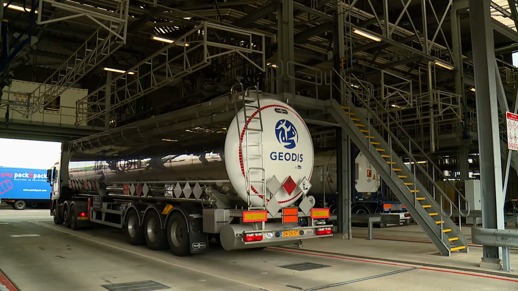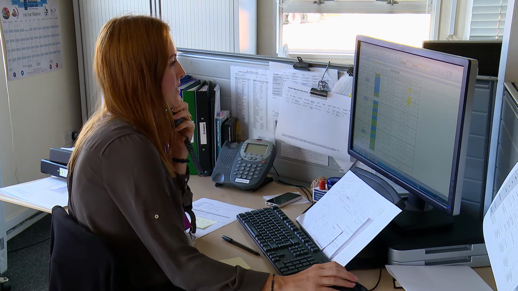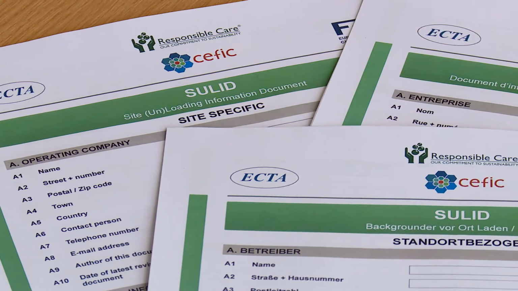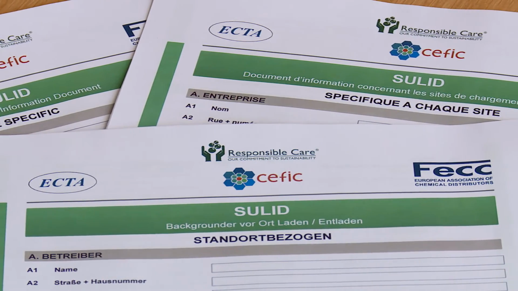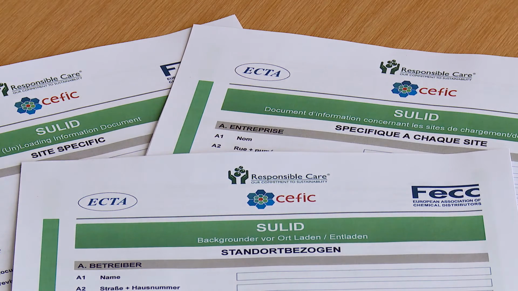Many suppliers and haulage companies have in-house procedures for pre-delivery inspection. However, the European Chemical Industry Council, CEFIC, has collaborated with other European trade organizations to produce a standard pre-delivery inspection form called the Site Unloading Information Document, SULID, to assist.